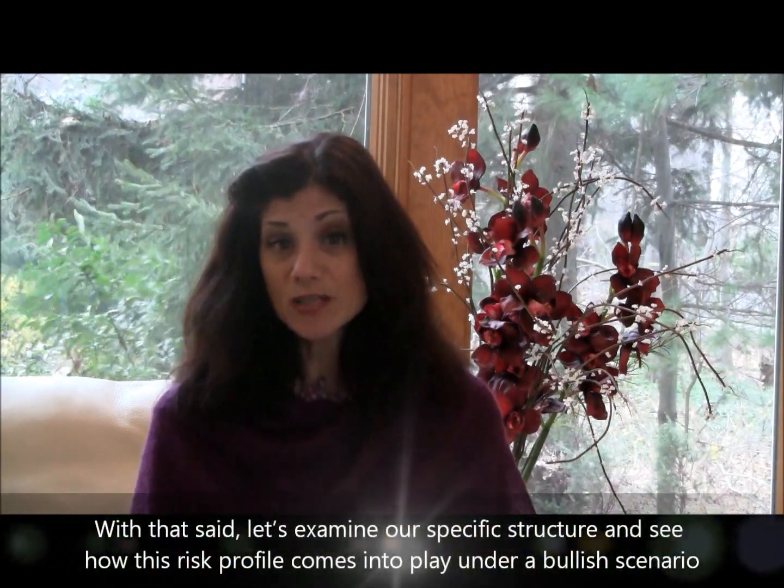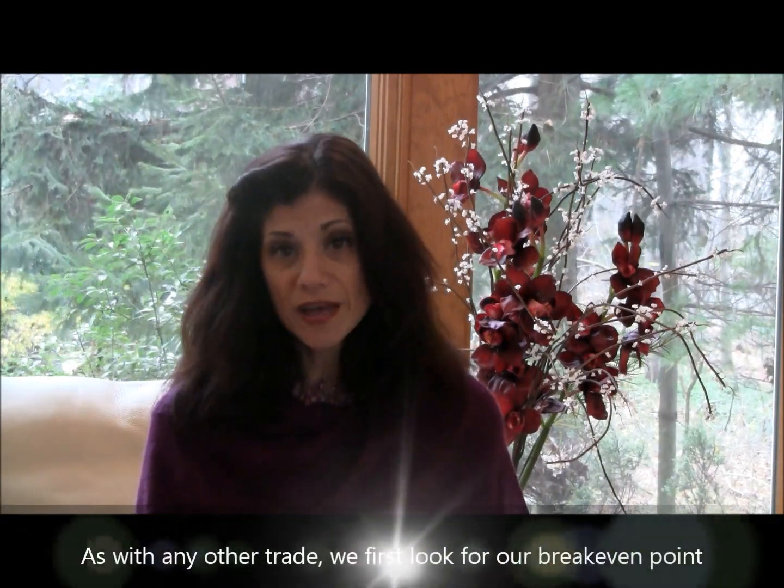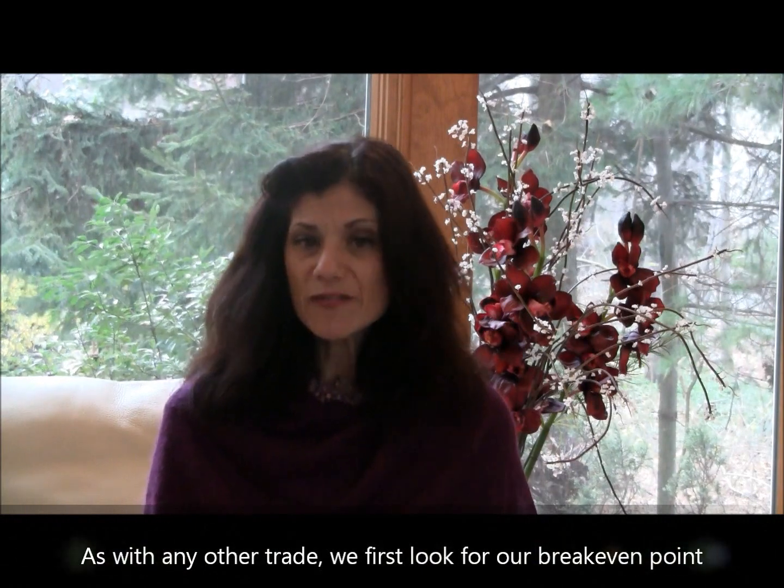Once we acknowledge the unlimited risk that is inherent in naked options, it is important to note that the ratio spread does offer better protection than a simple naked option due to the long option that is owned closer to the money. With that said, let's examine our specific structure and see how this risk profile comes into play under a bullish scenario. As with any other trade, we first look at our break-even point.